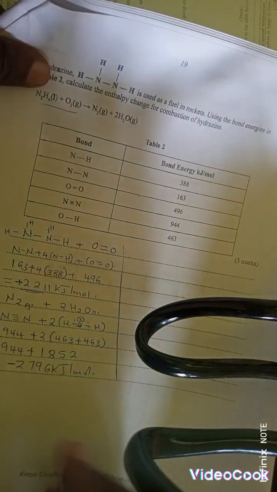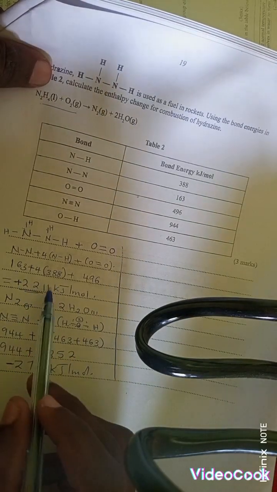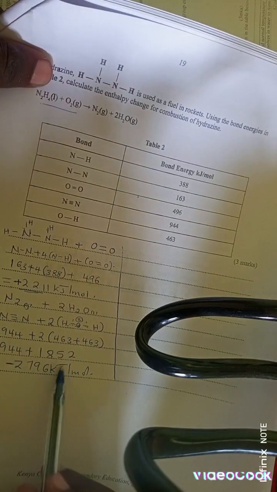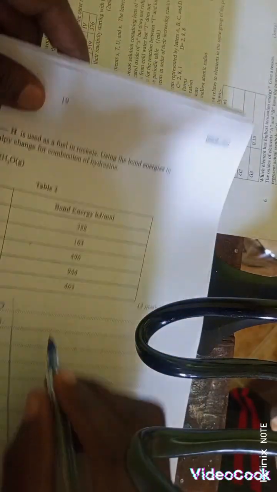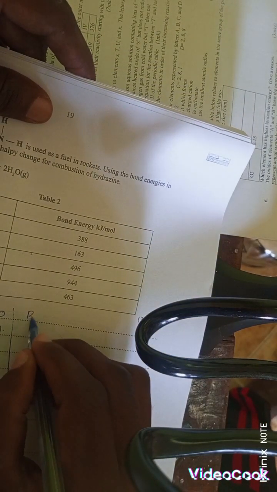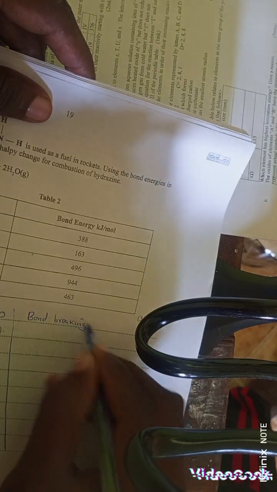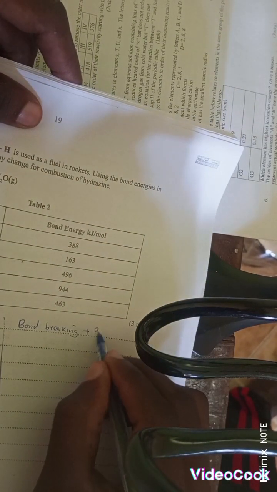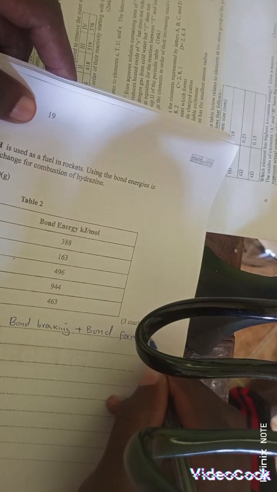Now we have the energy for bond breaking, and then we have the energy for bond formation. So the enthalpy change for combustion of hydrazine will therefore be bond breaking plus bond formation energies.